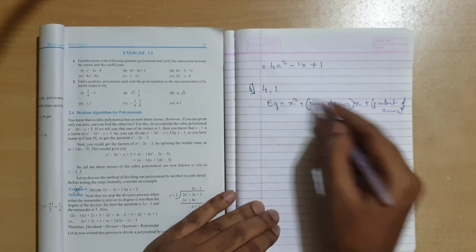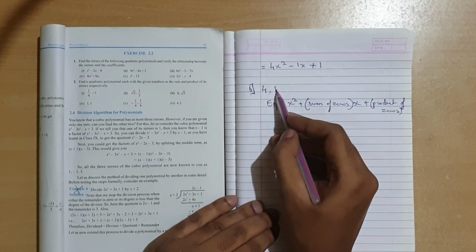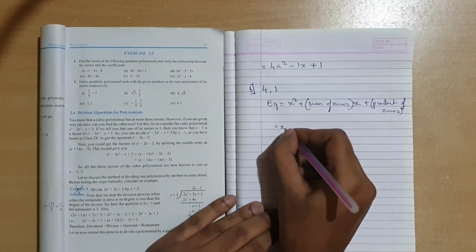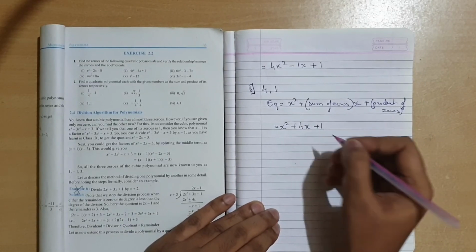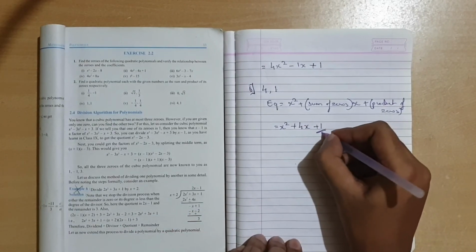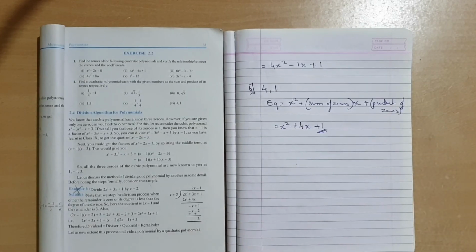So put this in this formula. This is the sum of zeros, this is the product of zeros. So that will be x square plus 4x plus 1. So this is our equation. With this we complete exercise 2.2 of chapter 2, that is polynomials.